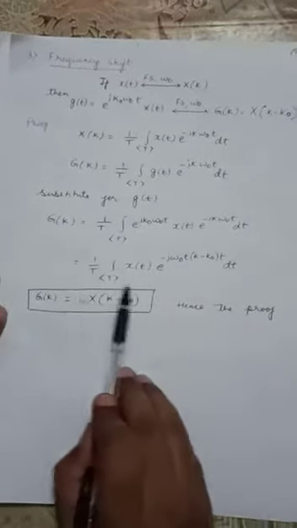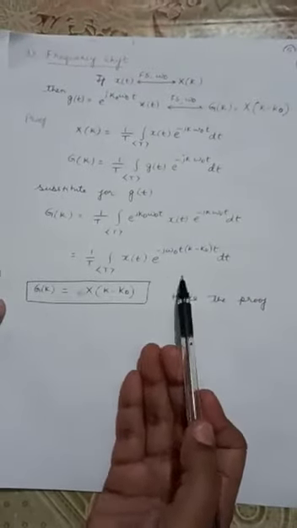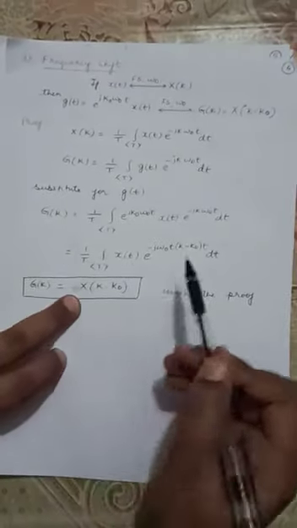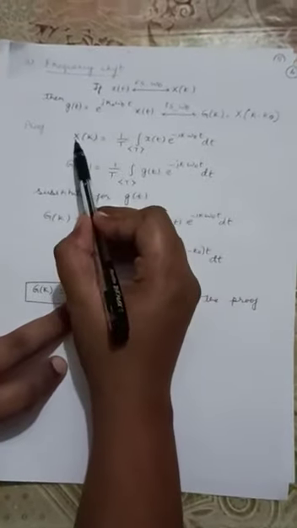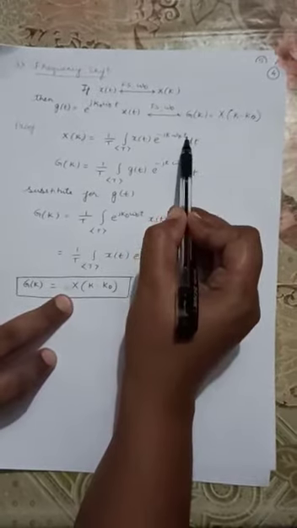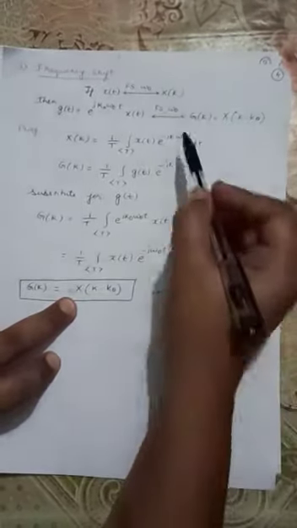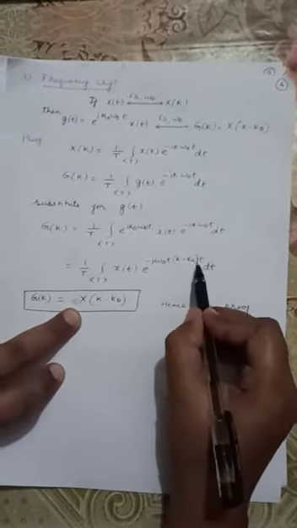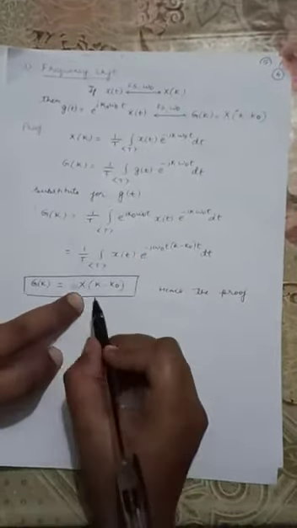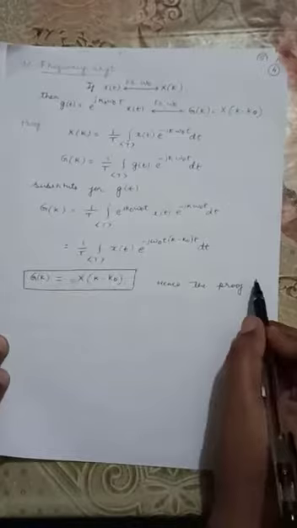If you observe this definition, this is nothing but x of k evaluated at k minus k naught. If it is x of k, it is evaluated at just k. Here k minus k naught means it is evaluated at k minus k naught. So this is the simple proof for frequency shift.